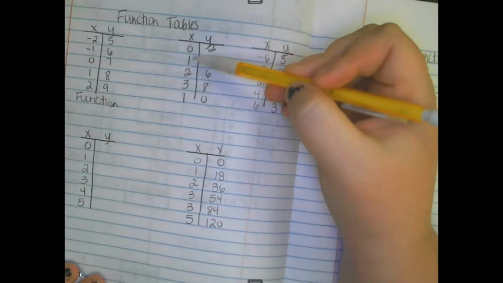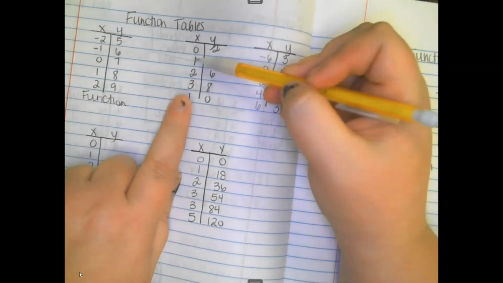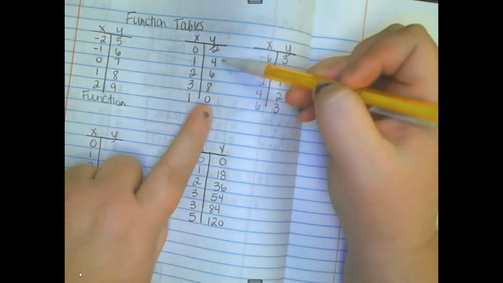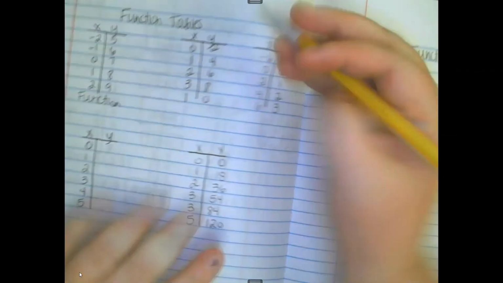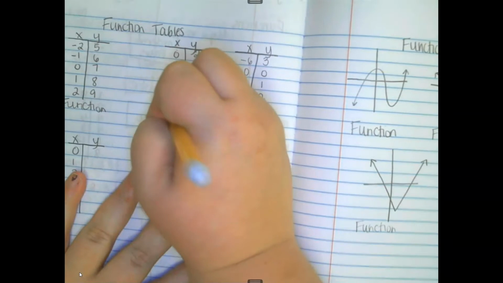But look here, my 1 is repeated, and they have 2 different numbers. Now, if they had the same number, that would be okay. But they have 2 different numbers. So this is non-function.